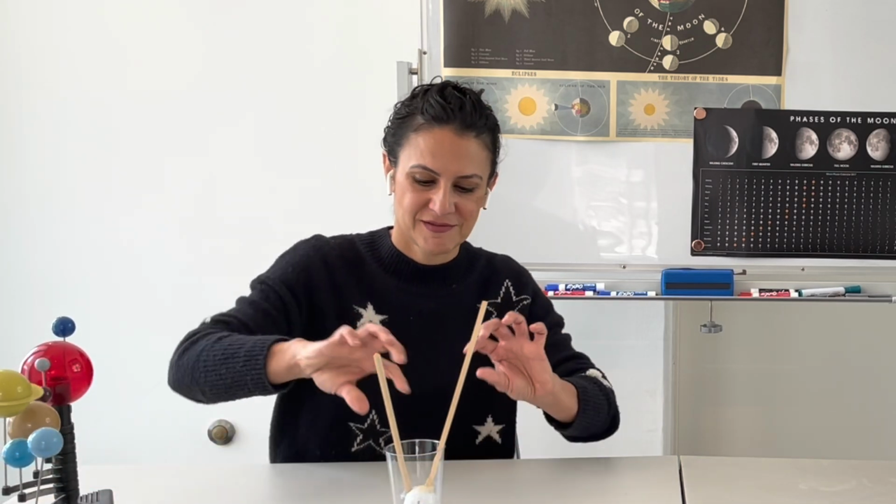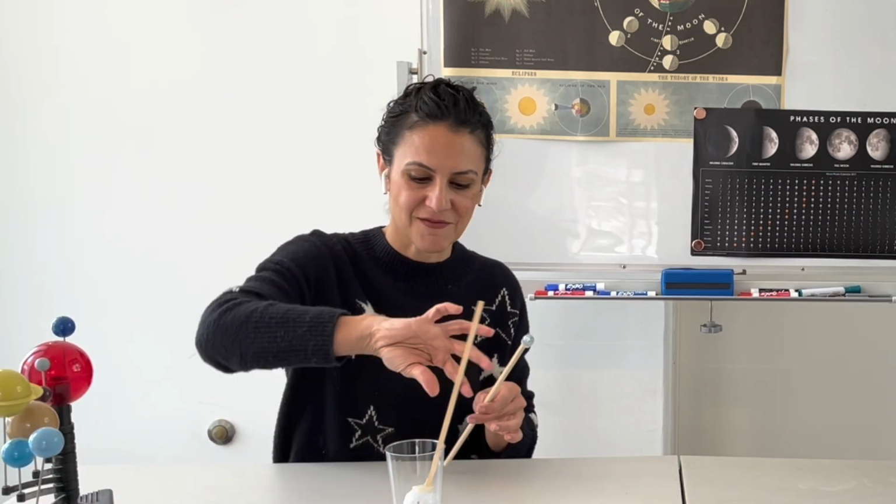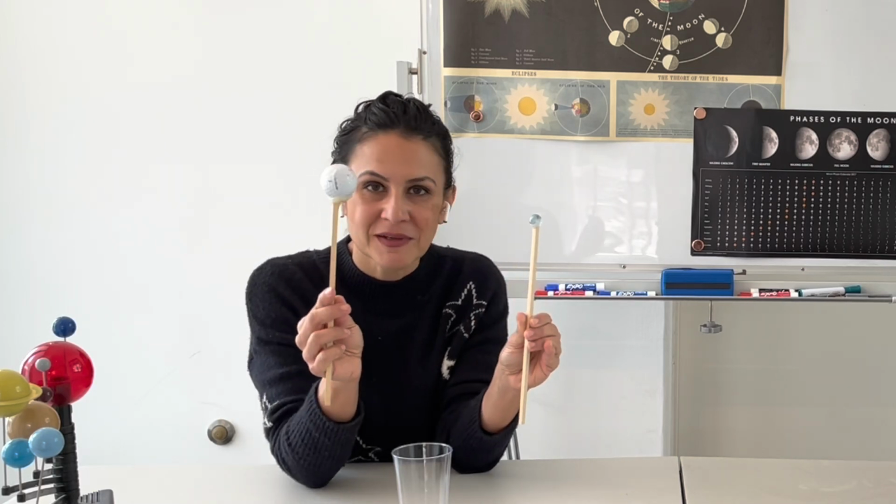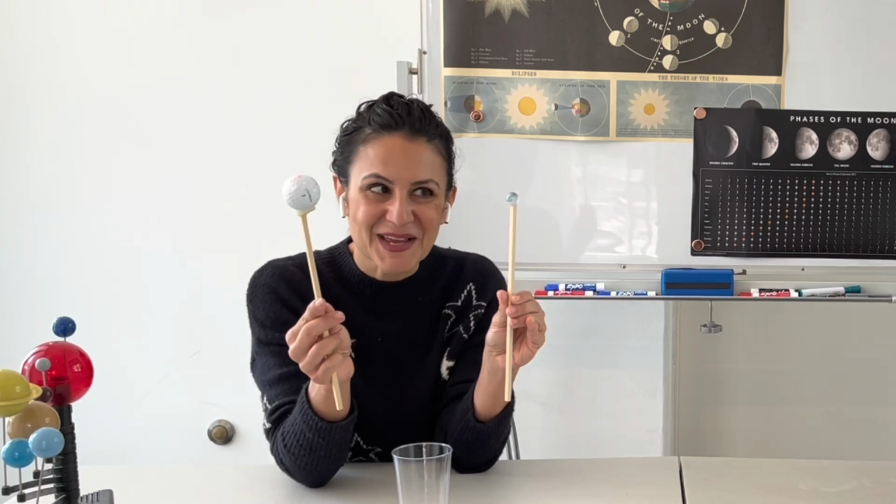Now, I'm going to show you guys a little model of the Earth, and what we're going to focus on today is the Earth and our moon. It's not the Earth, not the moon, it's a golf ball and a marble, but they're just models.